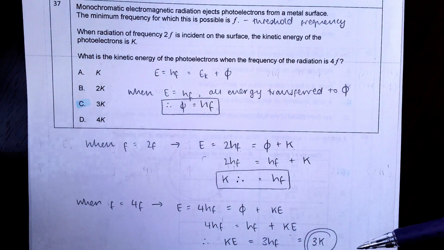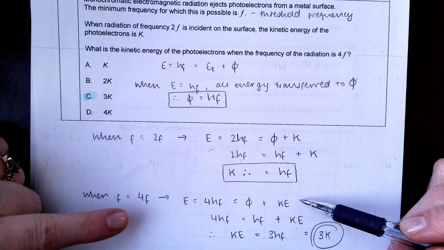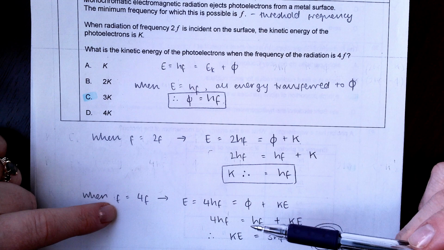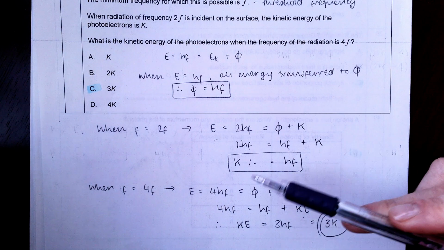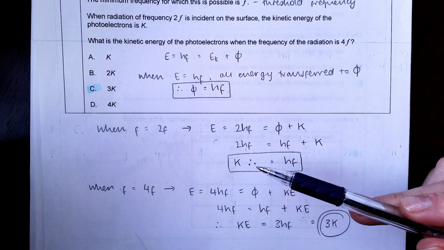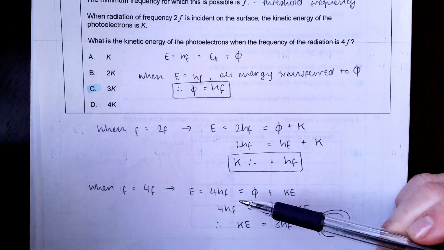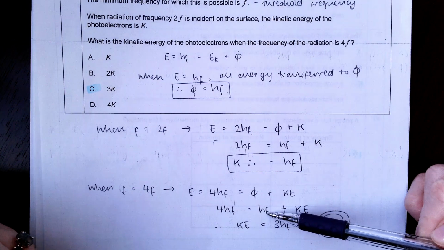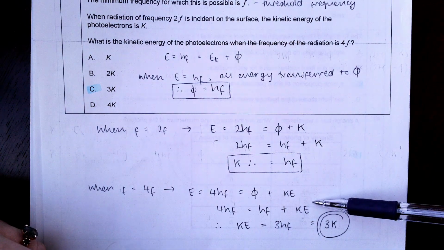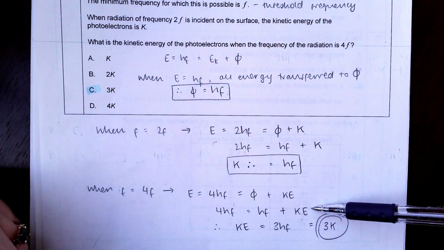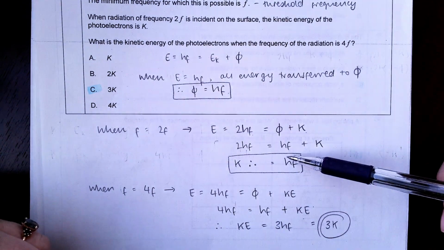So when f is quadrupled, so when the frequency of the incoming photon is 4 times the original value, the photon energy is 4hf, and that energy is transferred to the work function plus the kinetic energy. So the work function is hf. The energy of the photon is 4hf, leaving the kinetic energy that is available for the electrons to be 3hf. This is now 3 times the value of the kinetic energy that it was originally, and so it's 3K. And that gets us C.